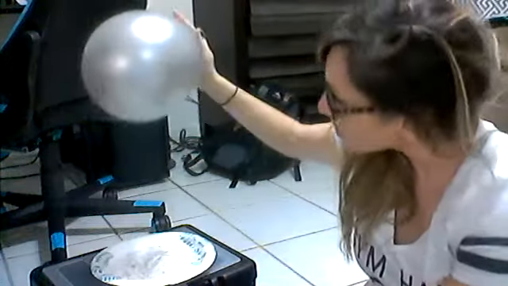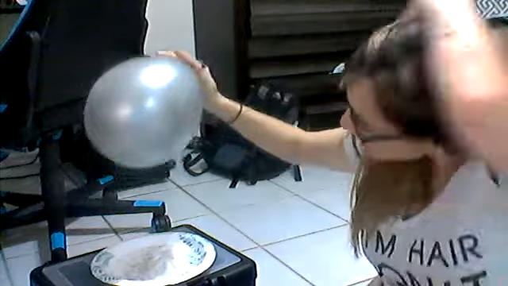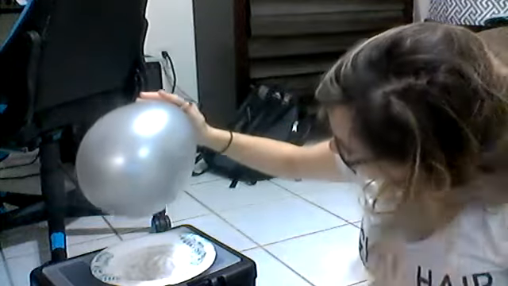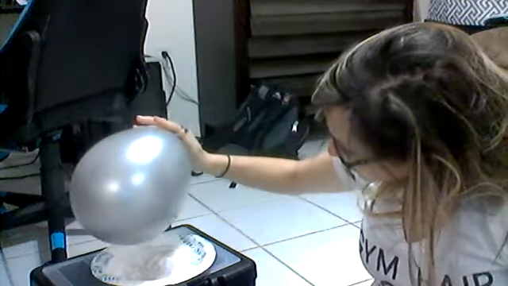So, rub it against my hair. I think it's pretty appropriate that my shirt actually says "Gym hair don't care." So, that's pretty much what it's gonna look like. Okay, yep, that should be good. Alright, so I'm gonna start pretty high so I can slowly see what's being attracted to the balloon.